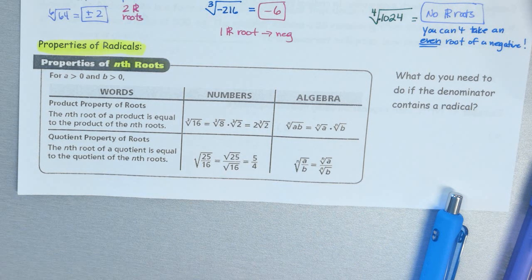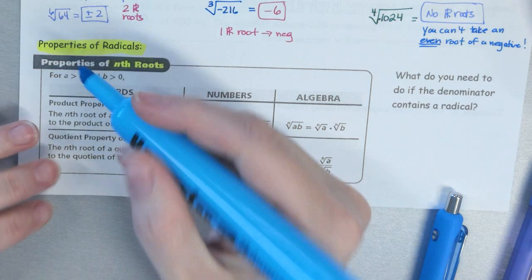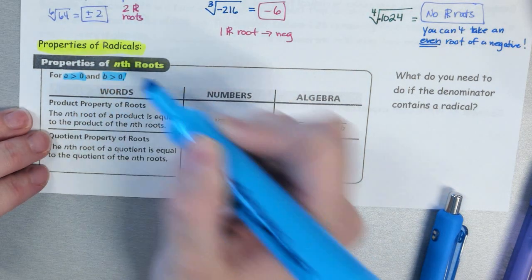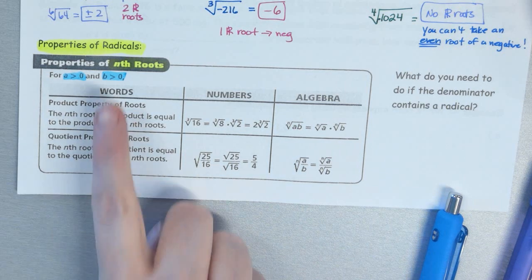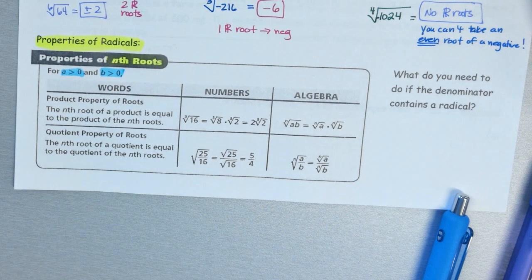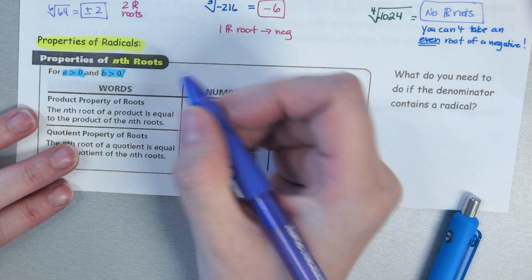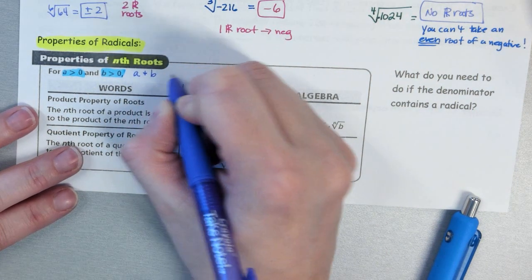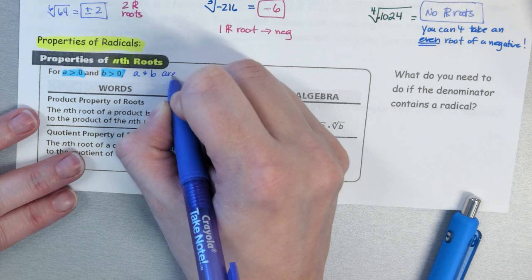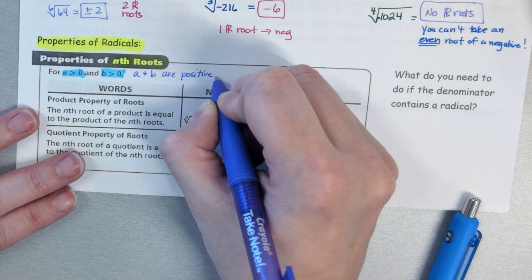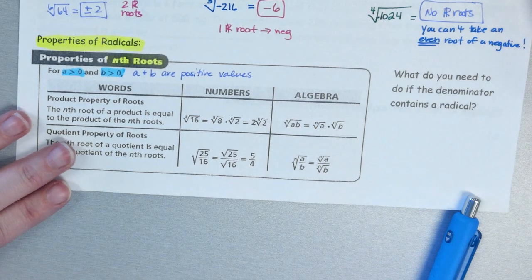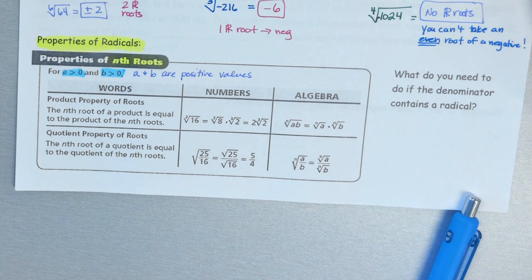You had a lot of these information boxes when you were doing geometry last year, because you had a lot of theorems, and you had to make sense of what they were telling you. So this says for A is greater than 0 and B is greater than 0. What are they telling you about A and B? Yeah, they're positive. That's all this is saying: in order to use these, A and B are positive values. When you have negative ones, you have to be careful because of the rules of the roots above.